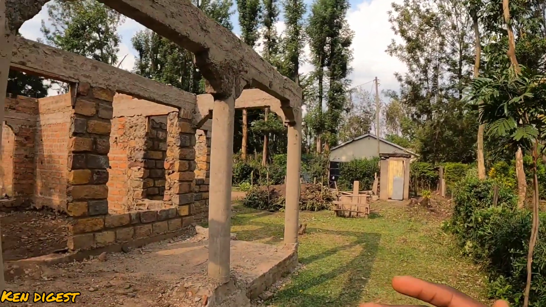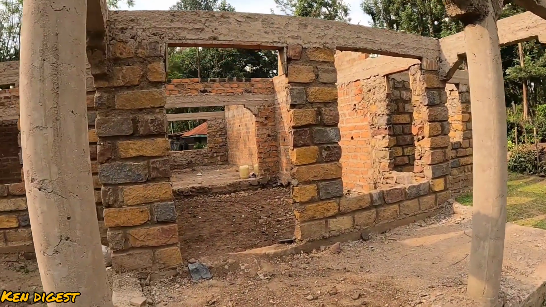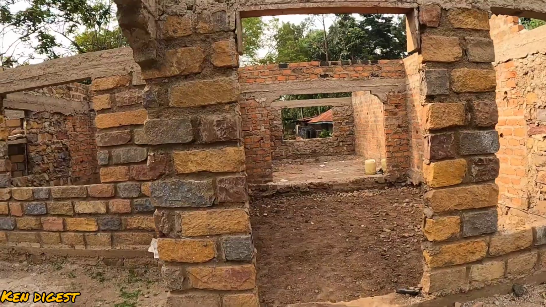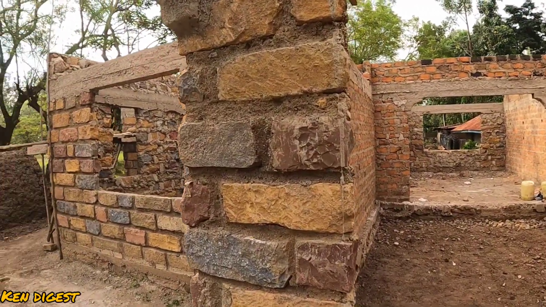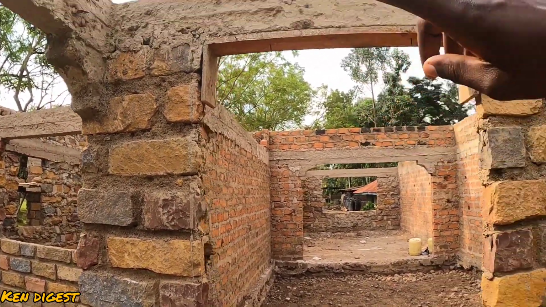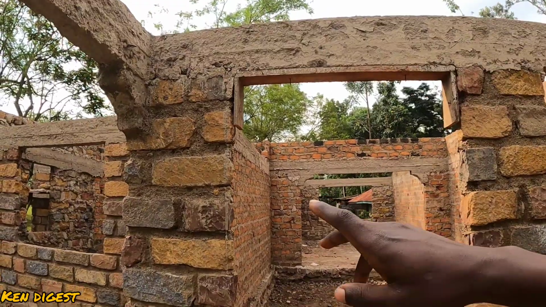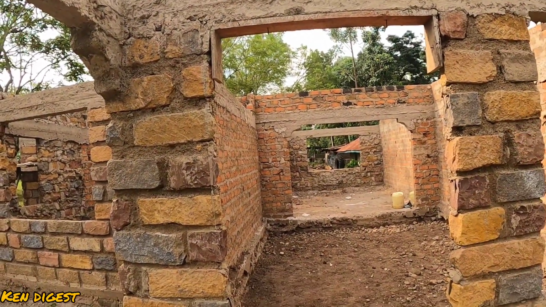It's always advisable, because when you plaster before putting in the windows and doors, it will force you to break the wall and fix in the doors. But if you do it now, when we haven't yet done anything, it will be better. We haven't even done the keying, so after we are done with the roof, we'll start with the windows and the doors.